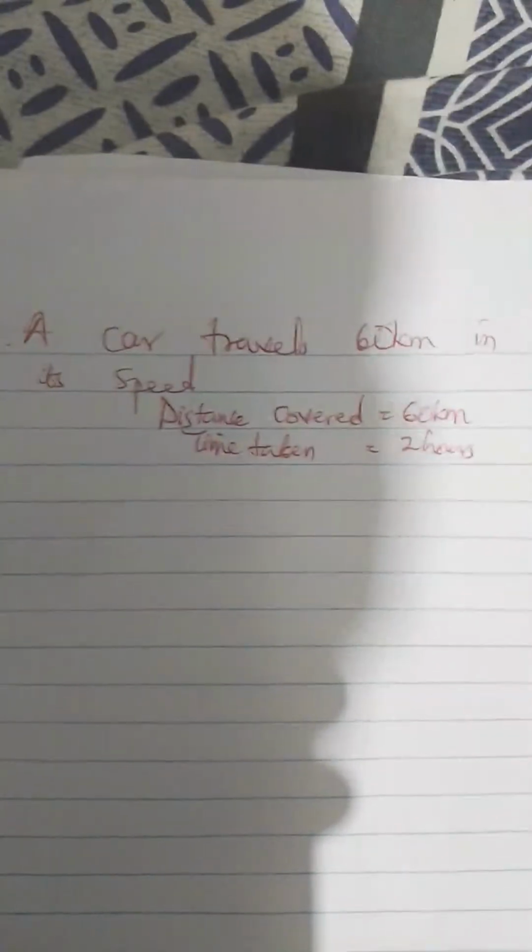Then they are saying 2 hours, so the time taken is 2 hours. So a car travels 60 kilometers in 2 hours. Find its speed, or the average speed.